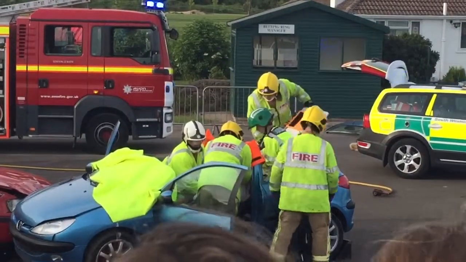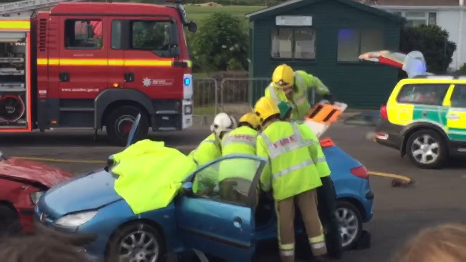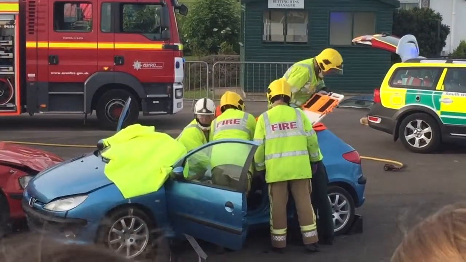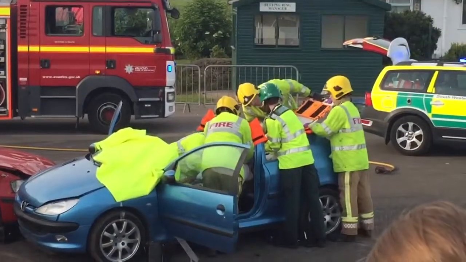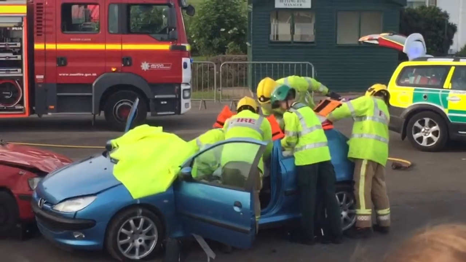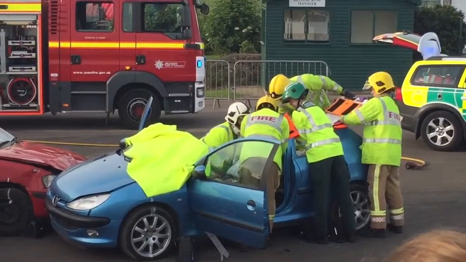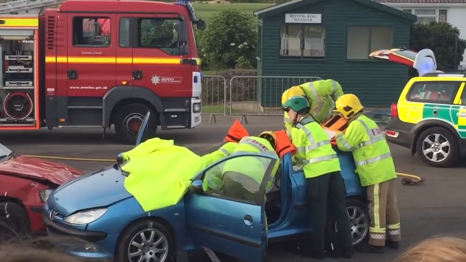As you can see, we're still dealing with casualties at the scene. But I thought I'd just talk for a few moments about what else could be happening behind the scenes. Because at the moment, you can see what's in front of you, but this incident has been running for, I think, just over an hour. It's quite probable that there will be some disruption for other road users as well.